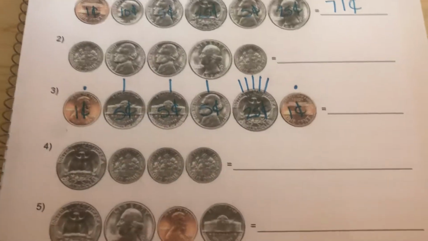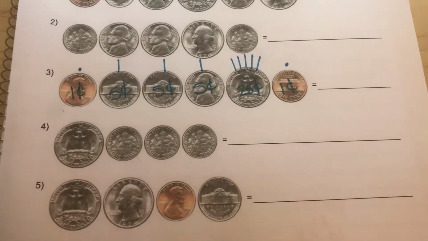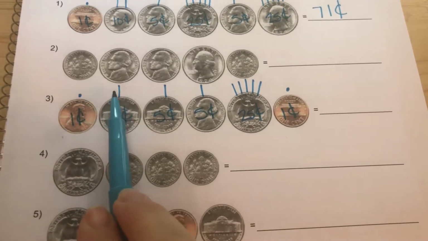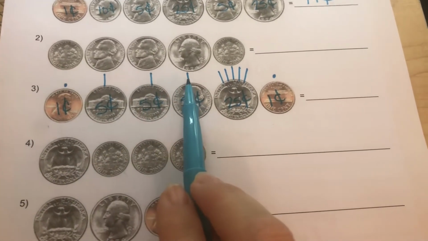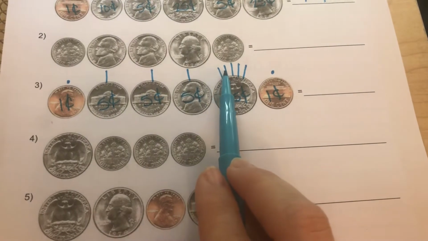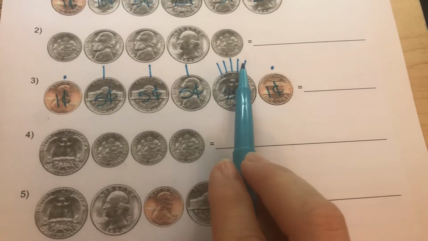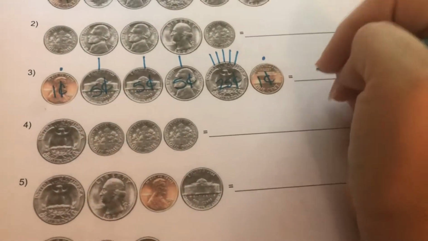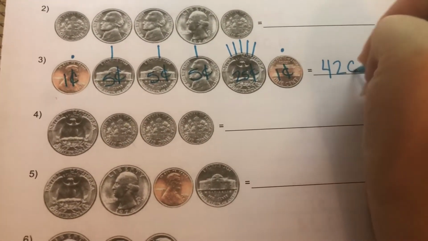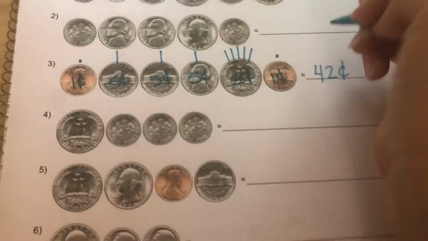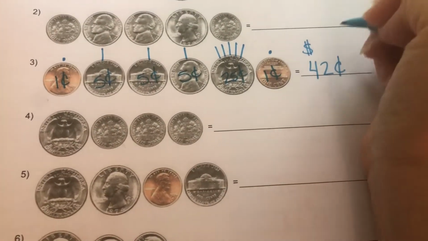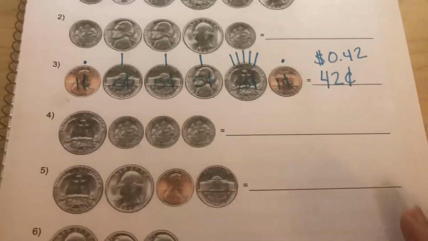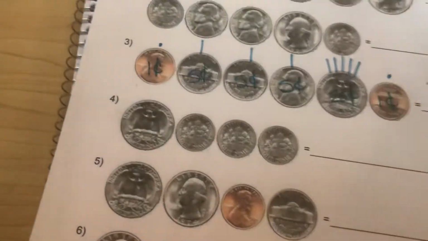So remember, I'm ready to get my total. I'm going to start with the coins that have hair first. 5, 10, 15, 20, 25, 30, 35, 40, 41, 42. So that right there is 42 cents. Remember, you could also write it like this. All right, and now let's do one more.